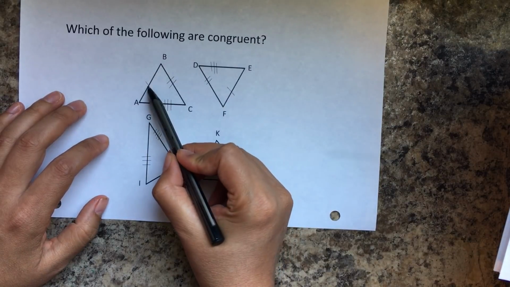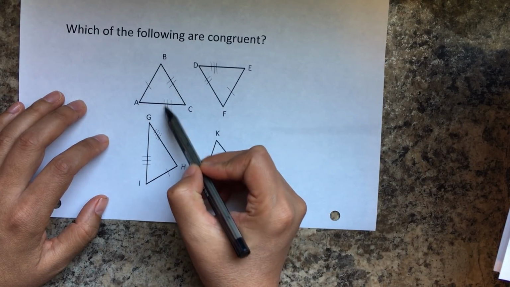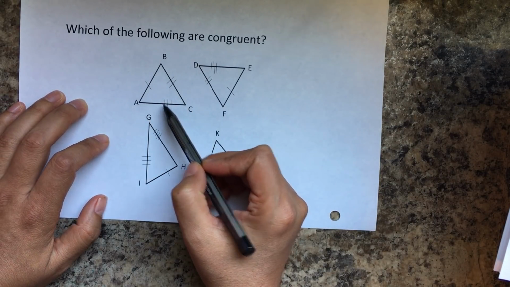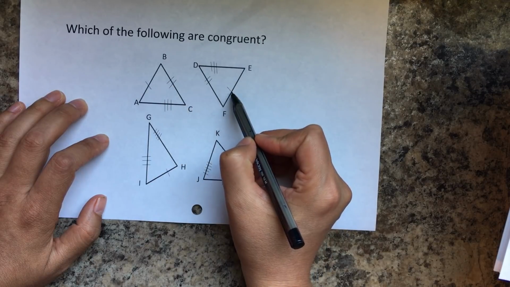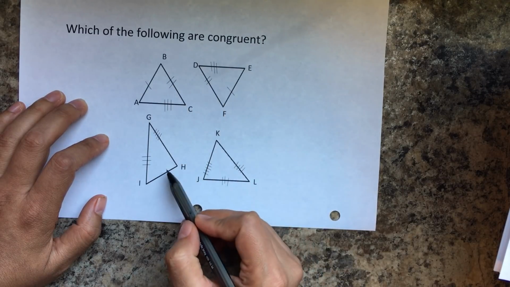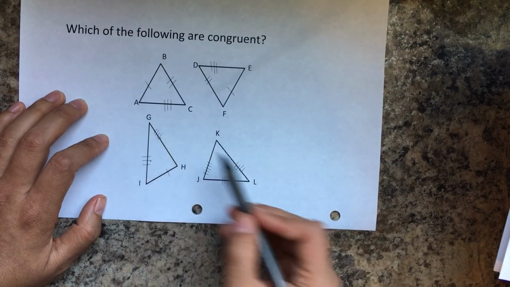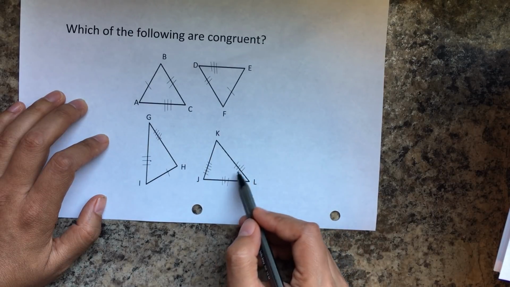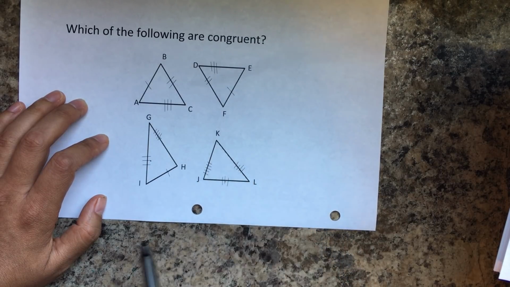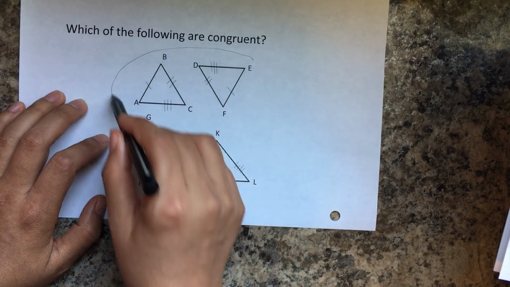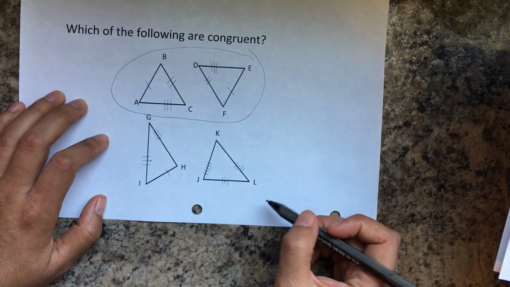In here we have one mark, 2 marks, 3 marks, so we need to look for another that has the same. So in here we have 1, 2, and 3. In here we have 1, 3, 4, and then in here we have 3, 4, 5. So basically the ones that are congruent are these two.